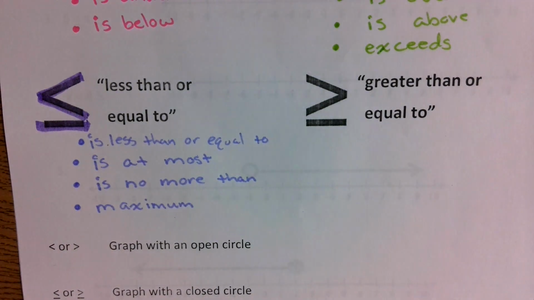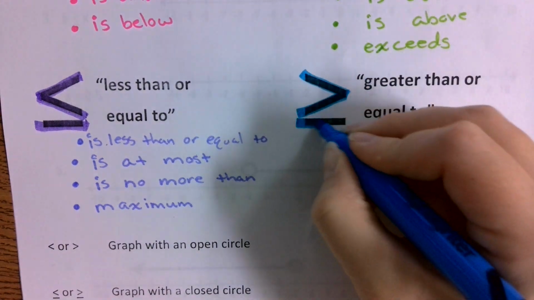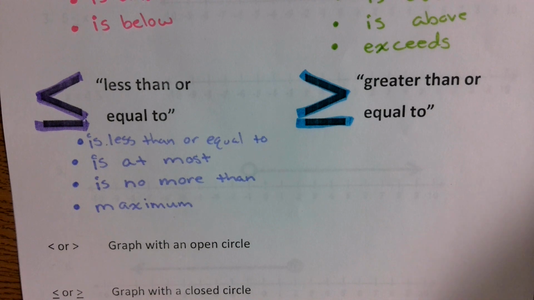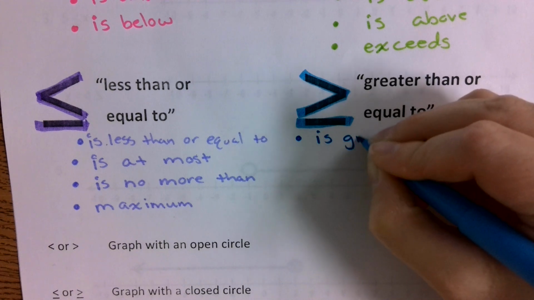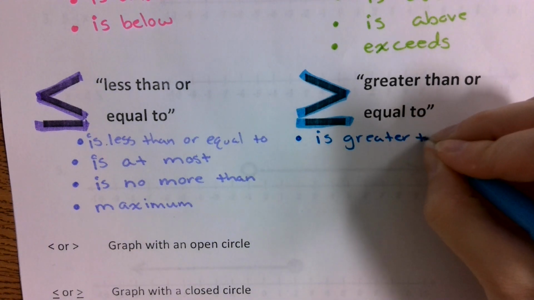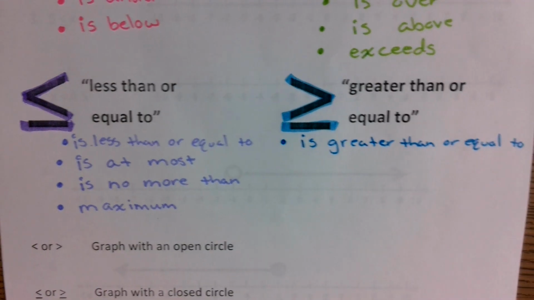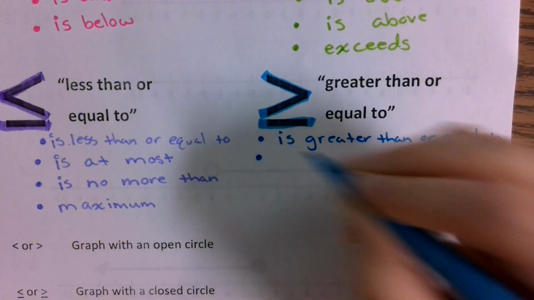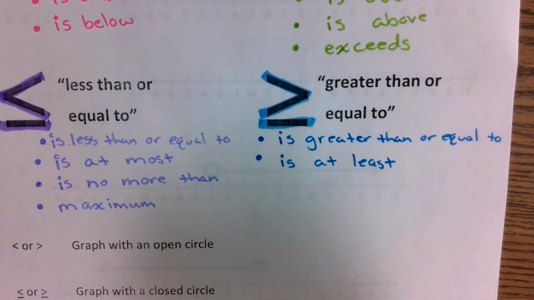Okay, then we have the terms for greater than or equal to. Again, greater than or equal to has its own different phrasing as well. So, "is greater than or equal to." The one that messes people up is "at least." "Is at least." You must be at least 50 inches tall to ride this ride.